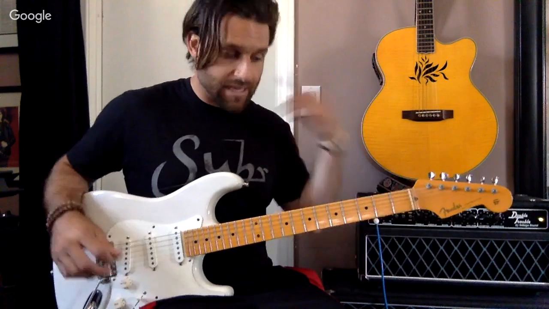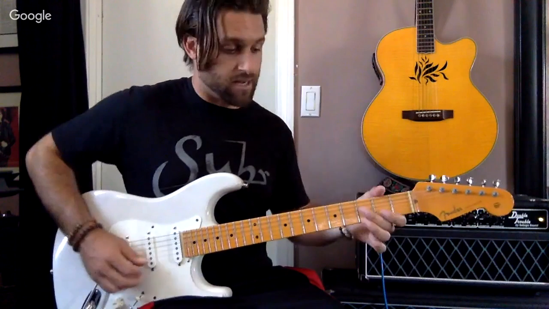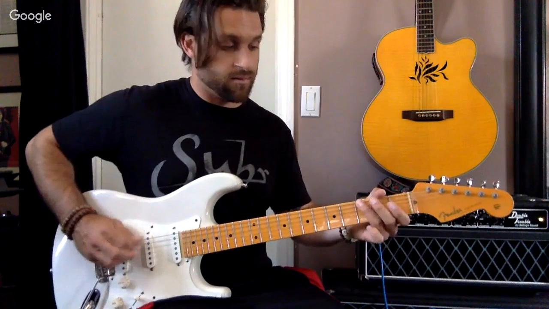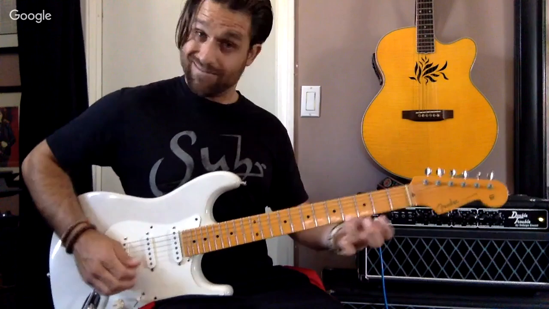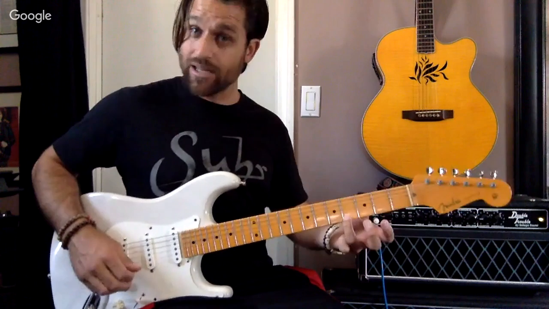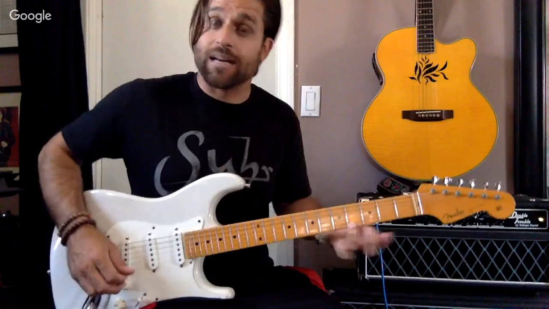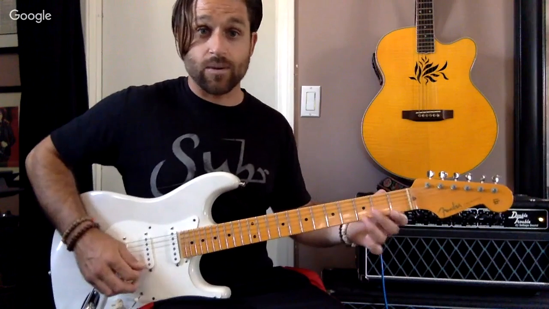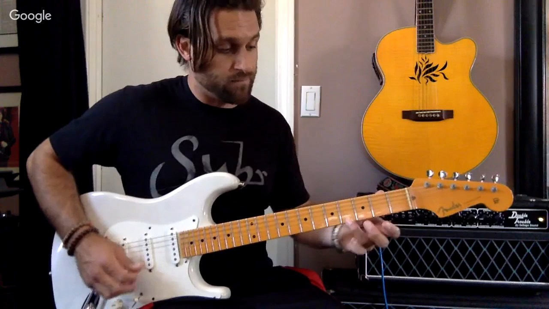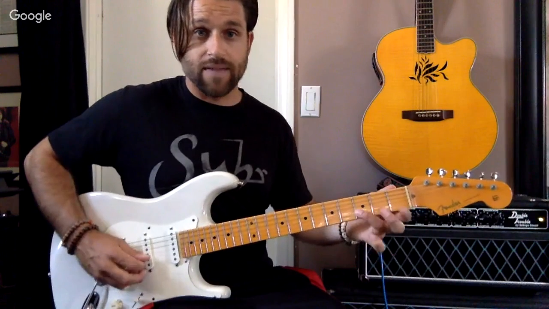So what I just did, I'm basically thinking of an E minor pentatonic scale with an optional G sharp attached to it. So instead of just starting on the G sharp, I always slide or hammer into it. So that's how I start. I slide into G sharp, open E, and then D.